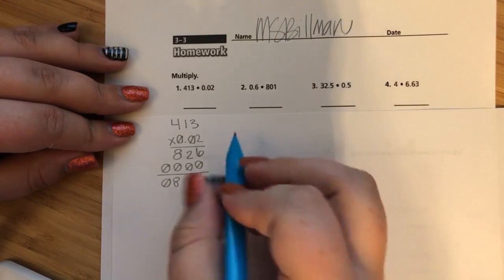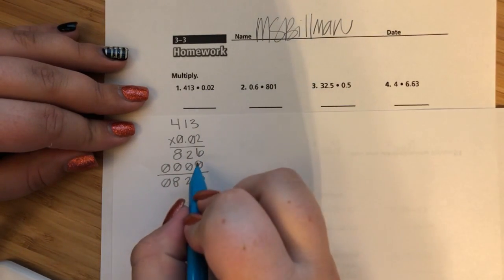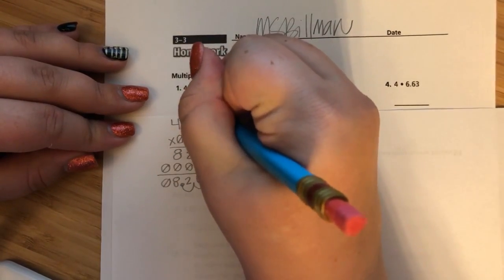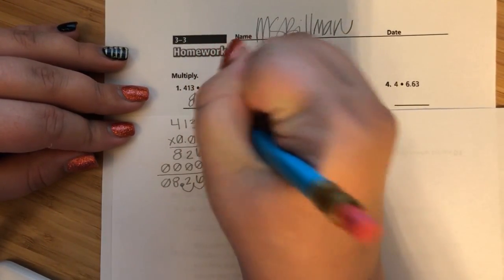Go through and add, and there are 2 numbers that are past a decimal, so I'm going to move the decimal 2 to the left. My final answer is 8.26.